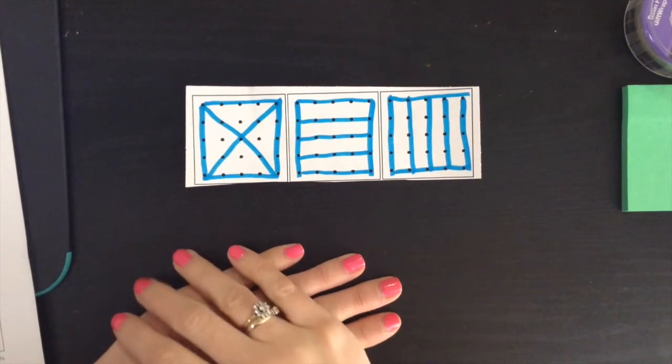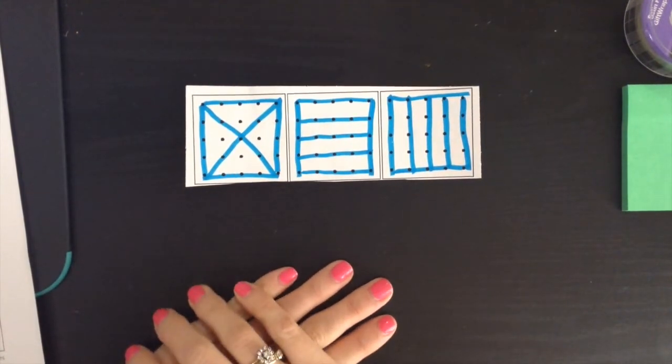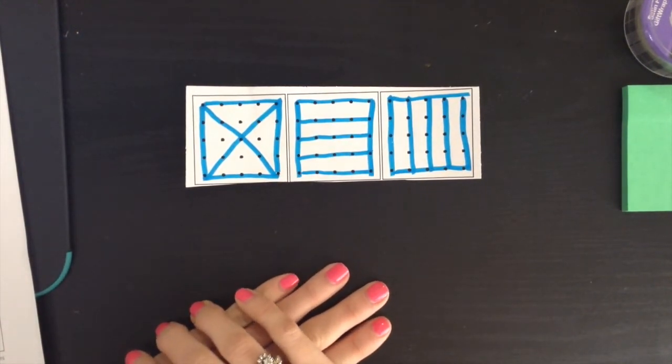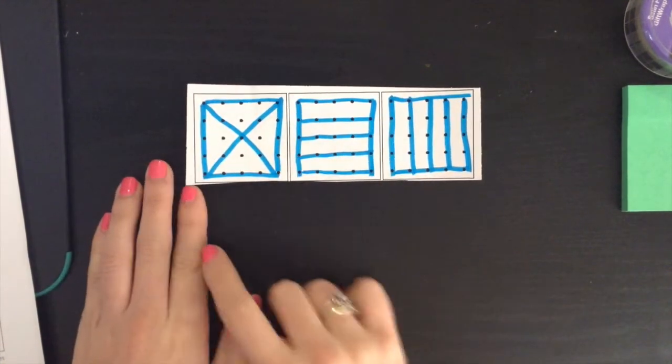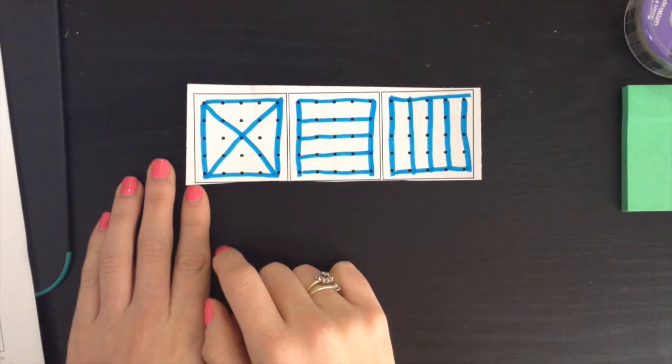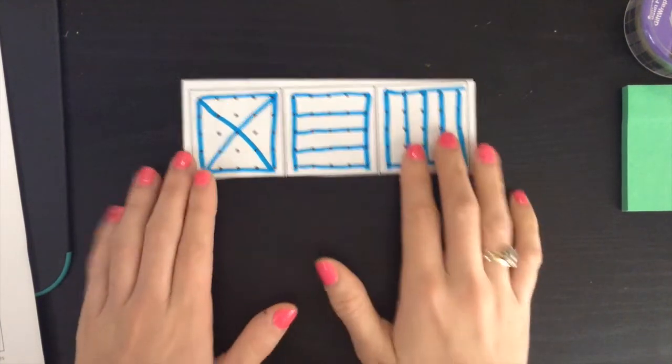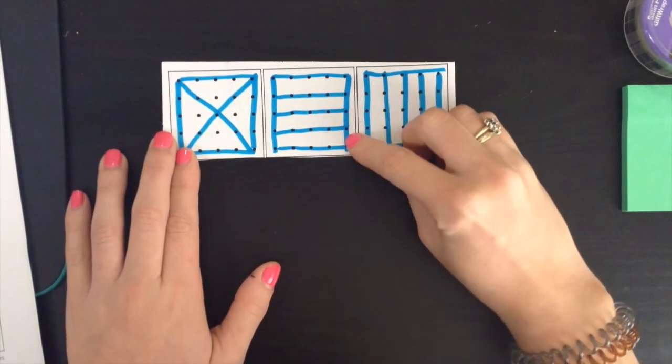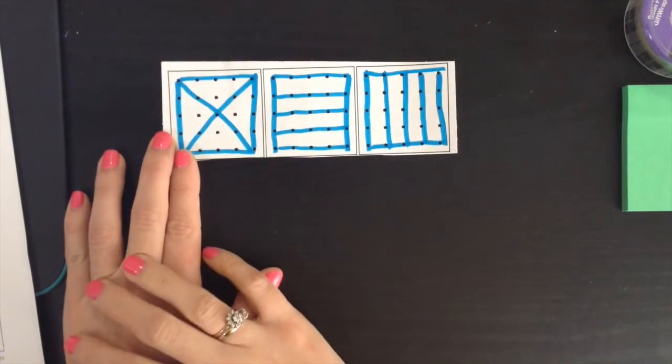All right, boys and girls, so there are a few things that I really want you to take away from this lesson. One of the things that I want you to remember is that there's more than one way to partition a square to make fourths. I also want you to remember that 4 fourths equal 1 whole.